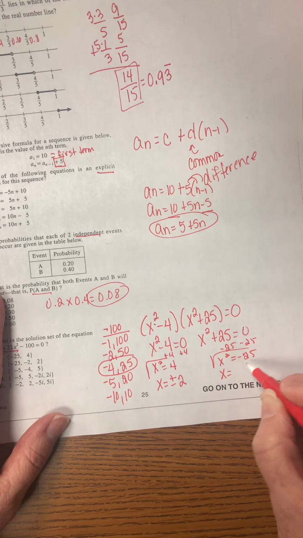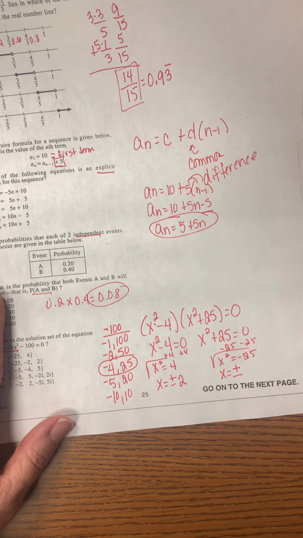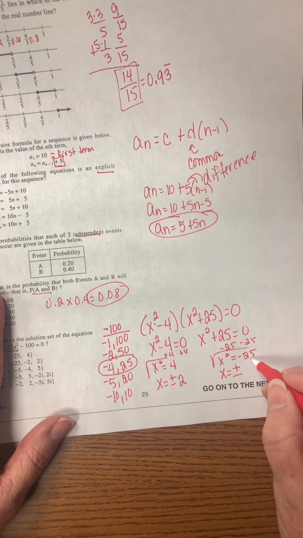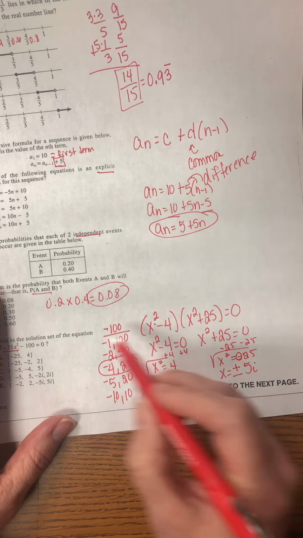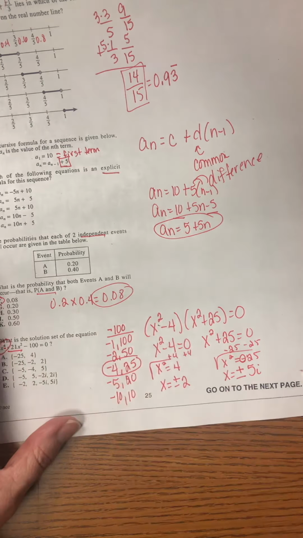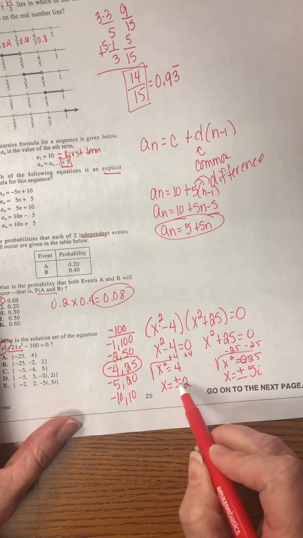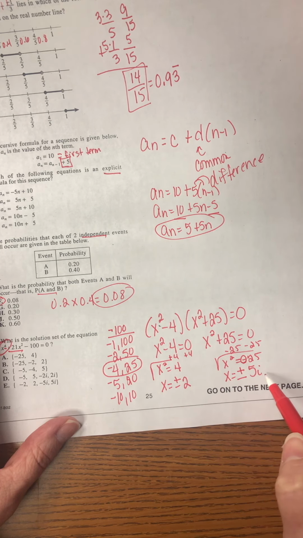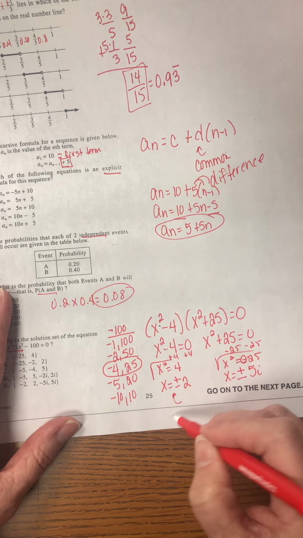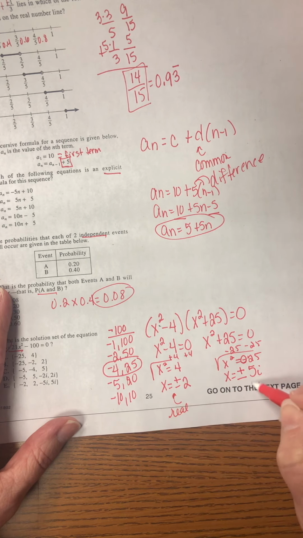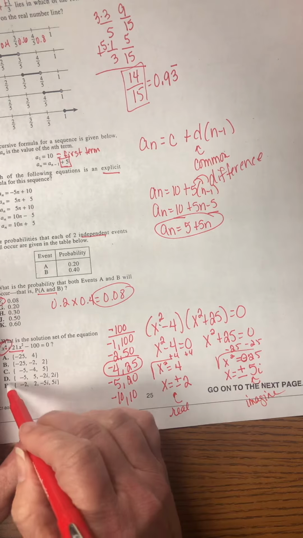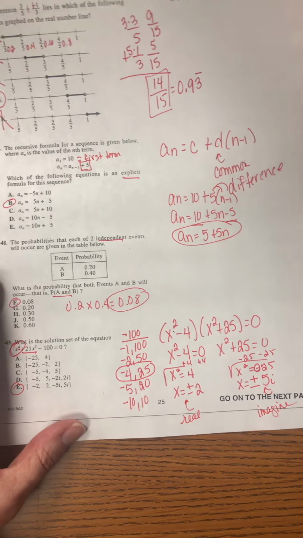Now, when you take the square root of a negative number, you're still going to get the positive and the negative root. The square root of 25 is 5, but when you take the square root of that negative, it comes out as an i. So with that fourth power right here, I still have 4 solutions. Positive negative 2, positive negative 5i. These two are real solutions. These two are imaginary. Okay, so that gives me letter E as my solution.